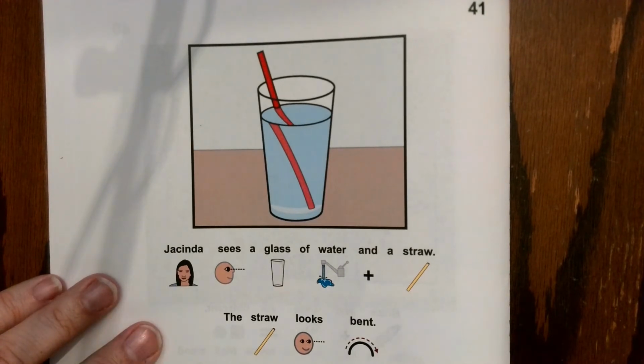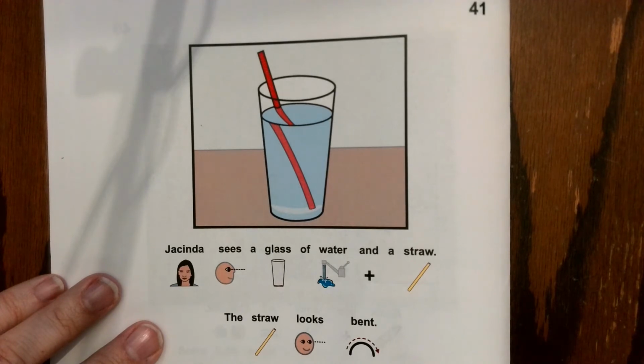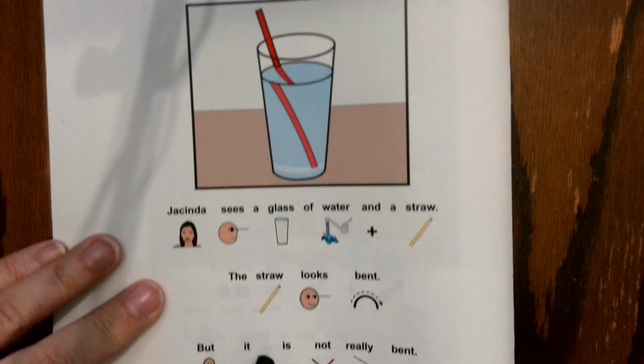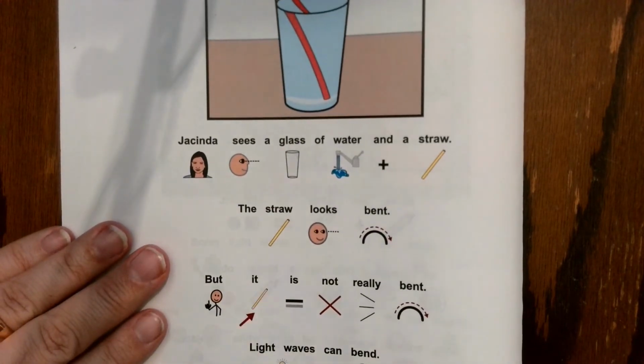How is that happening? Have you ever gone to an aquarium or maybe had an aquarium and looked at a fish? It looks like it's straight at you, but then when you look at it above water, it's like, oh, it's not exactly there. It looks like it's in different parts and places at the same time. Let's find out how that works.